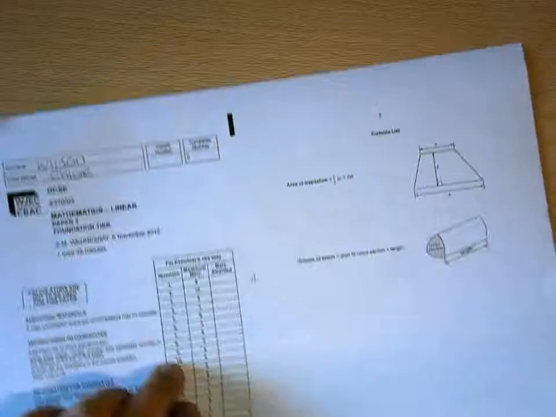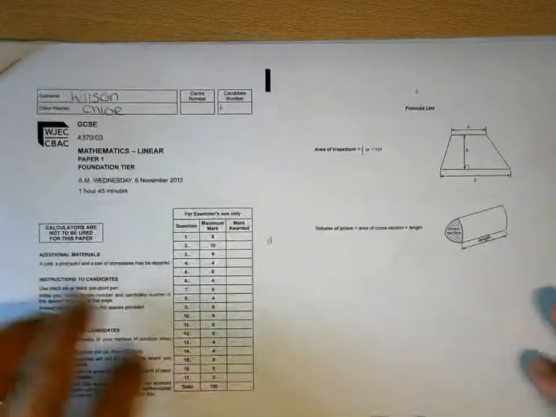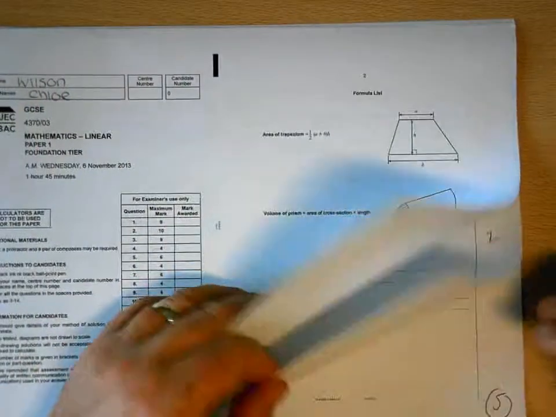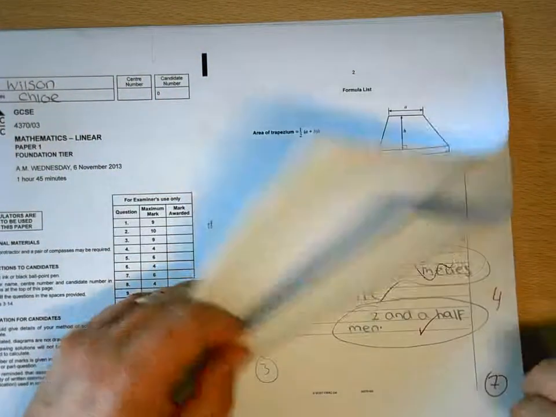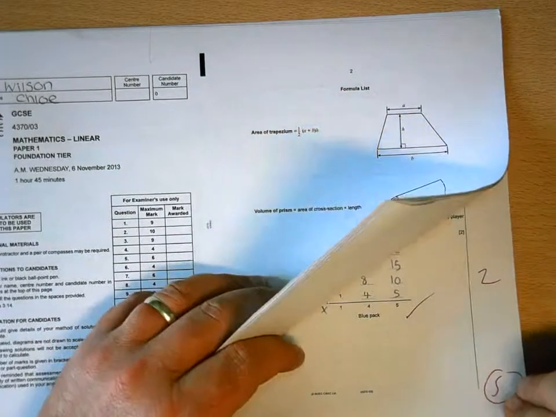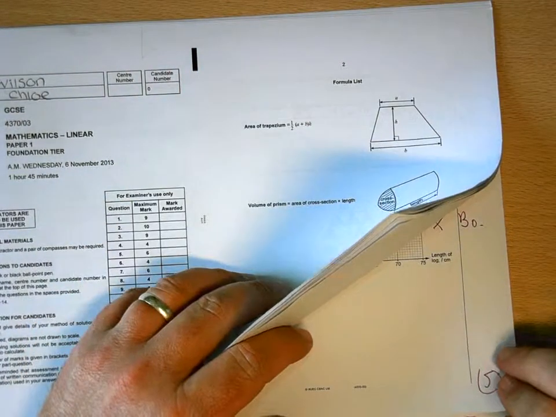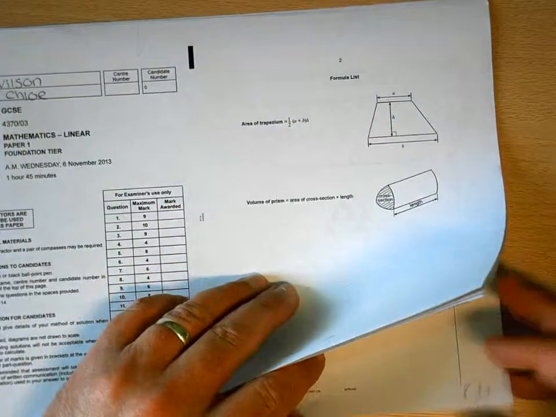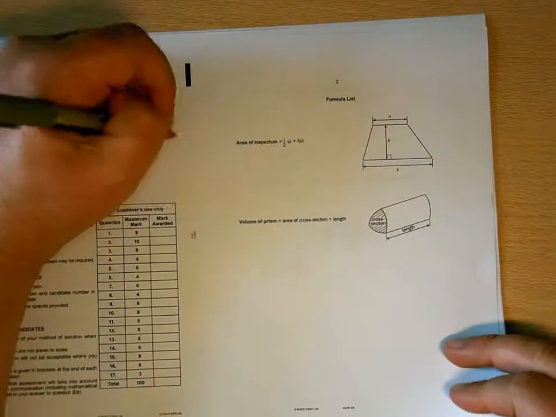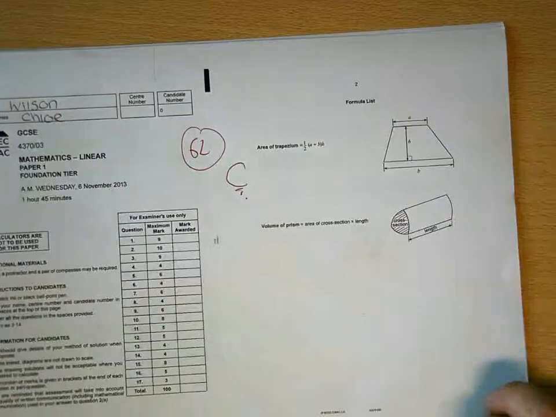Right, I think that's a much better paper than the one you did a fortnight ago, Chloe. Let's see what you score. 9, 14, 23, 32, 39, 44, 49, 54, 55, 59, 62. 62 is a C. Well done. That's much better. Well done.